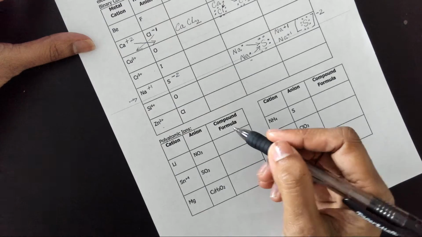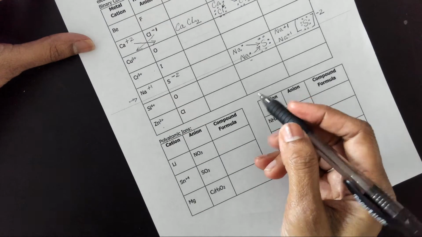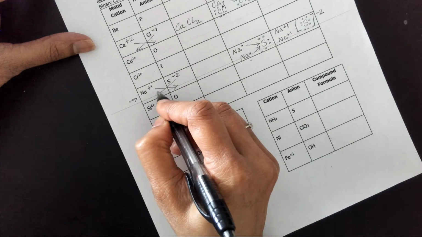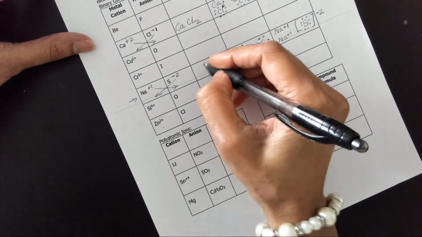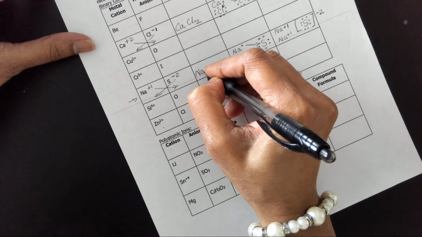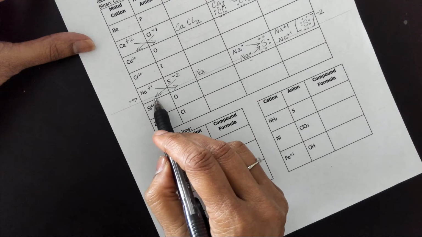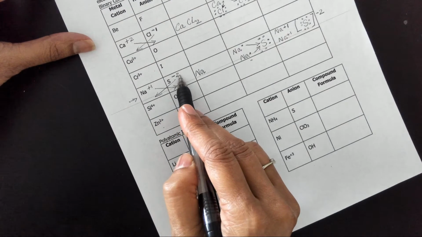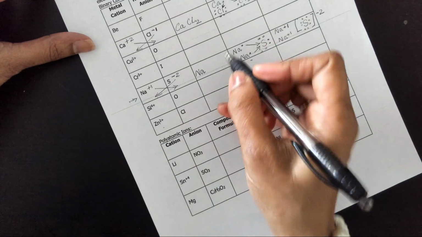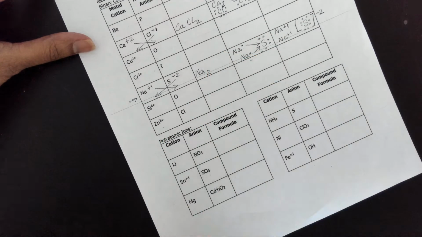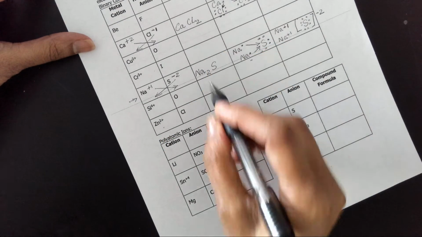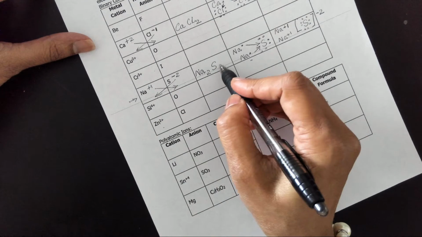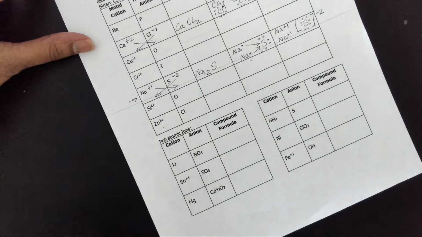The step before writing its formula would be to crisscross the charges. Rewrite sodium. The subscript that sodium gets will be because of this 2. This 2 has been crossed over, so sodium gets a 2. And sulfur gets a subscript from sodium, which is 1. We do not write a 1. Hence, that is the formula for sodium sulfide.